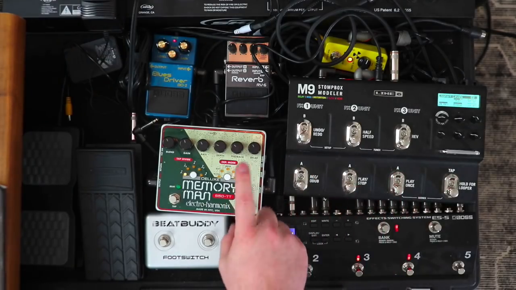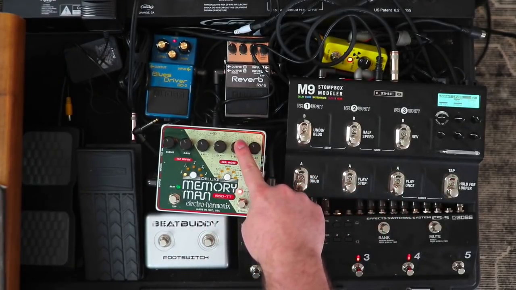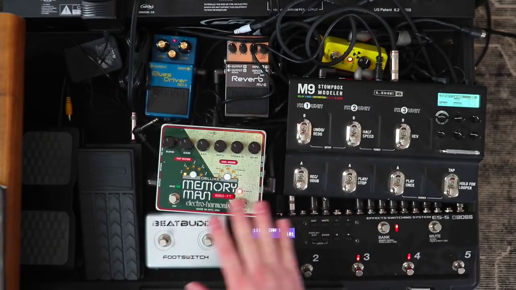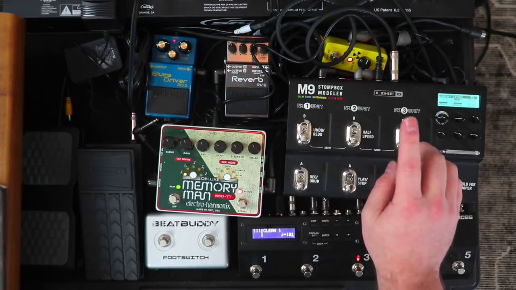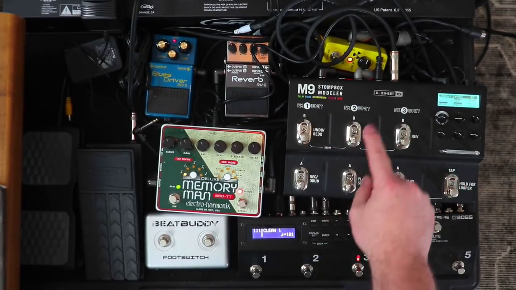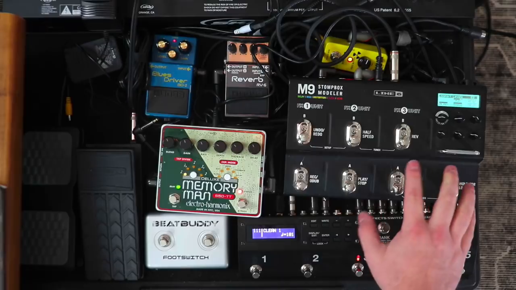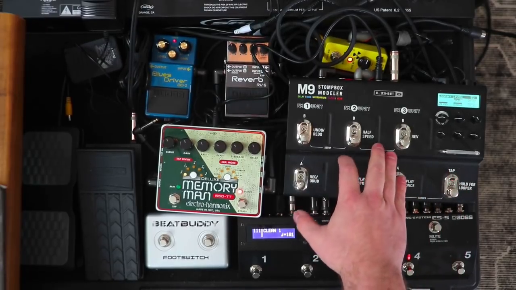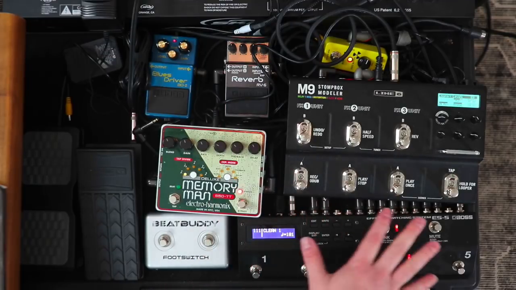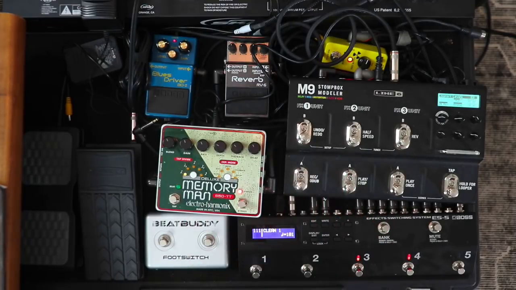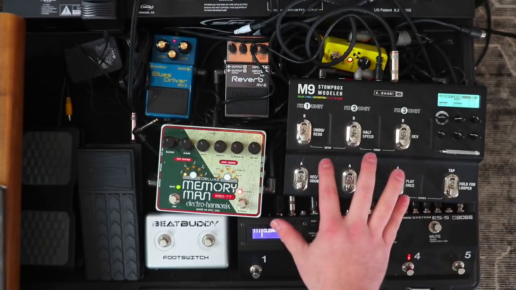Let me show you. First thing you heard was the Memory Man. I played with the feedback control, and you can get some really cool sounds with that. Then I ran it through the distortion pedal, the Blues Driver. Then I ran it through this Stompbox modeler with a slapback delay on the back end. That had like the crazy octave effects and that weird warbly sound. And then also ran it through the reverb. And then at the end, I think I had a few different things on. It's just so cool and so powerful.